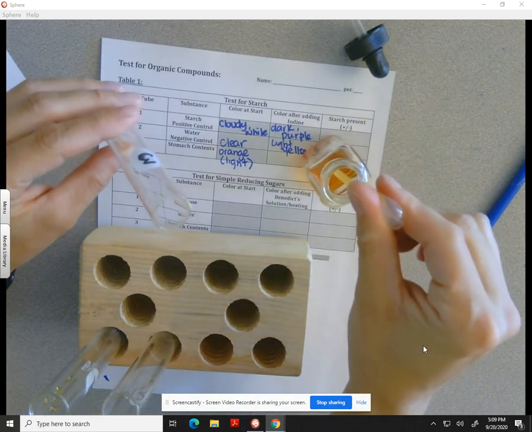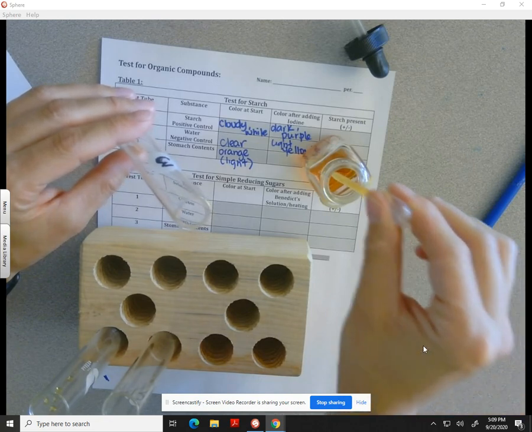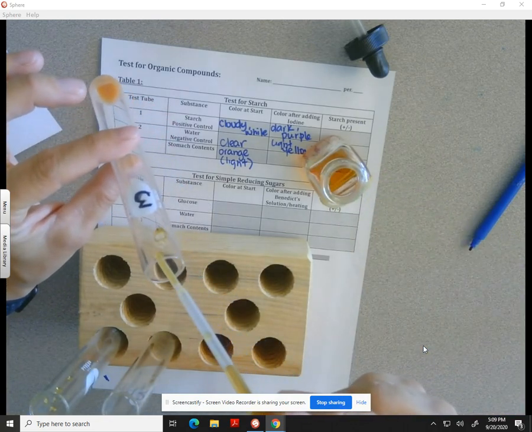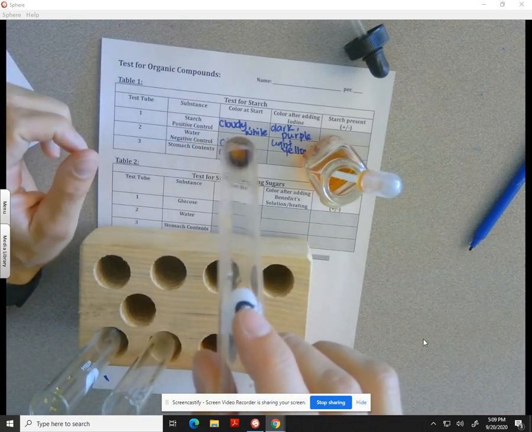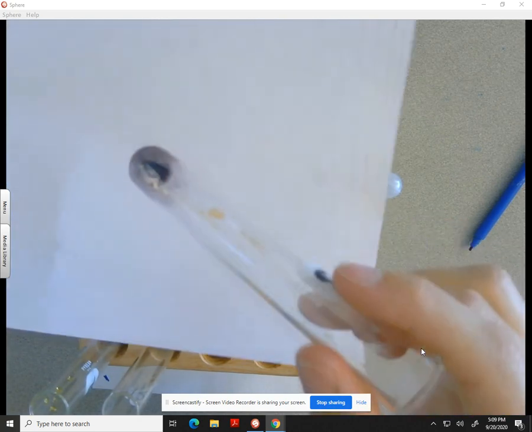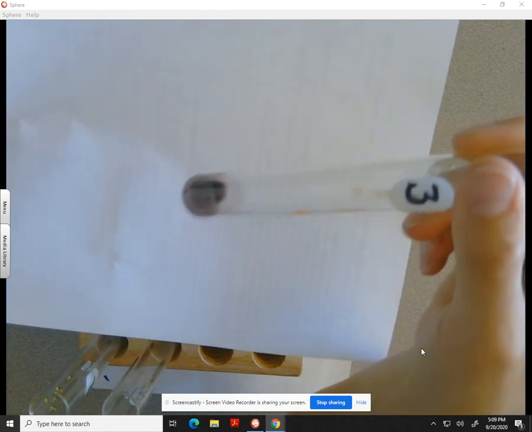I've got my iodine here. Okay, and I'm going to suck up a bunch of iodine here, and I'm going to add 3 drops to this test tube. Here we go. 1, 2, and 3. And I'm going to take that and swirl it all around. I'm going to put this against a white backdrop so it's easier to see. And I would say that's a pretty strong reaction there.